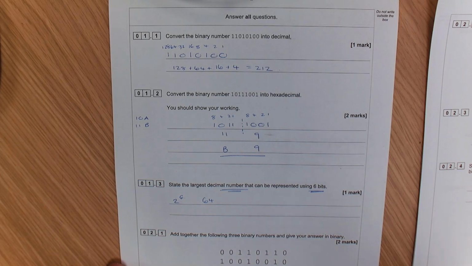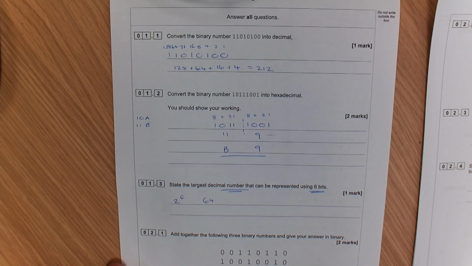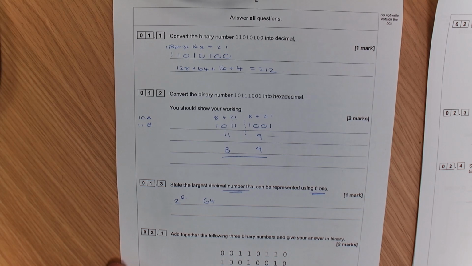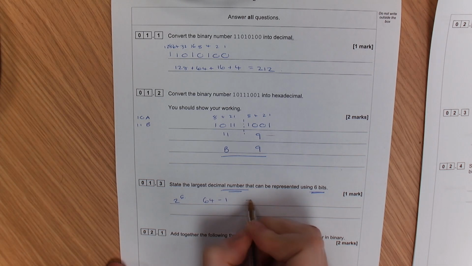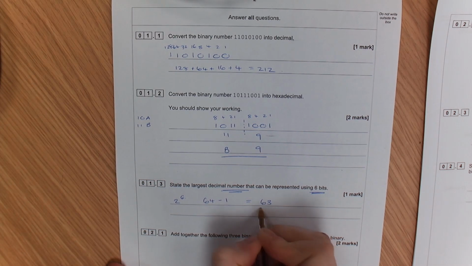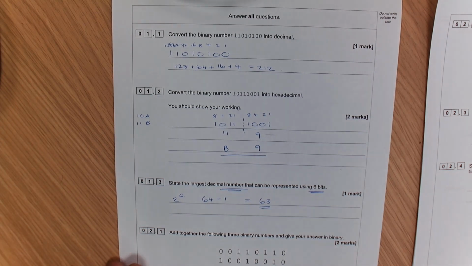If it says how many possible outcomes, like when you're looking at colours and so on, yeah, you can get away with that. But it's the largest decimal number. We don't start counting from 0 when we're doing decimal numbers. We go 1, 2, 3, 4. So the largest decimal number you can represent is 64 minus 1. So your answer should be 63. So don't get caught out on that.